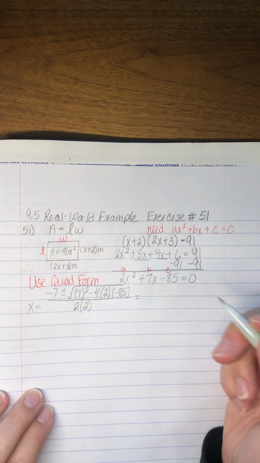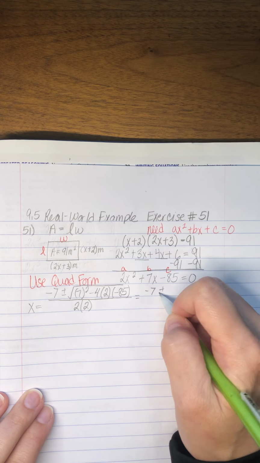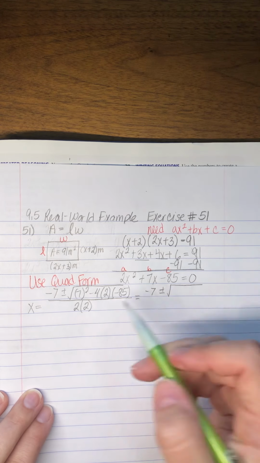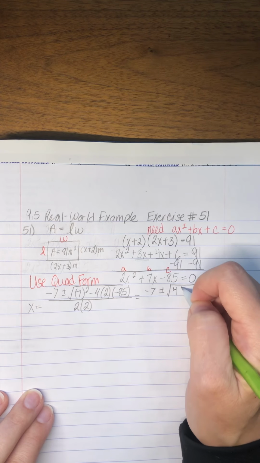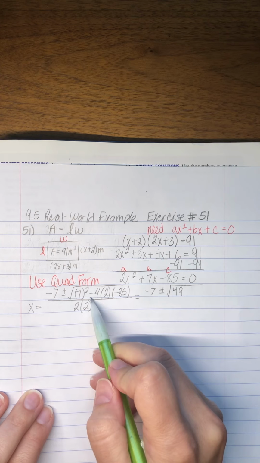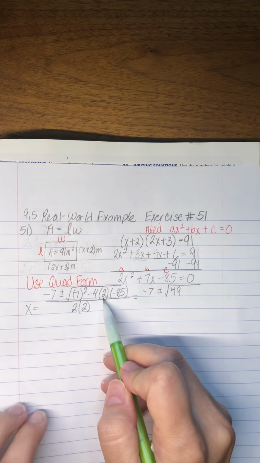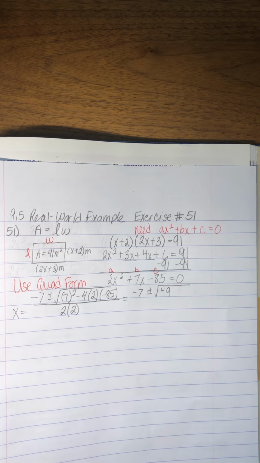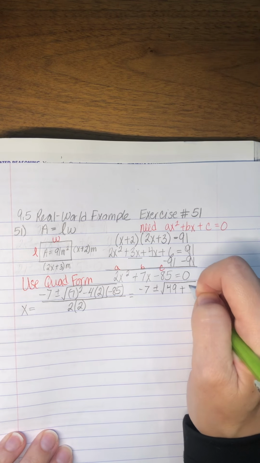Okay, let's simplify. We're gonna keep this negative 7 plus or minus the square root. Let's start multiplying here. 7 squared is 49. Then negative 4 times 2 is negative 8. Negative 8 times negative 85 is positive 680.